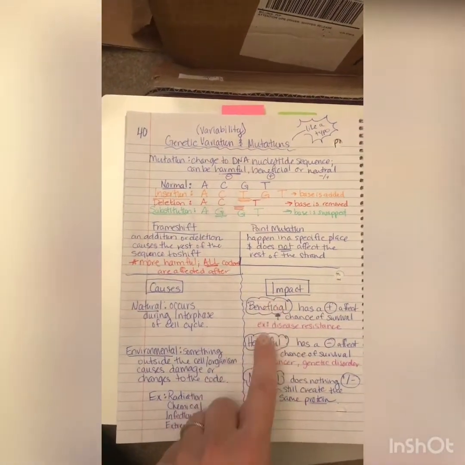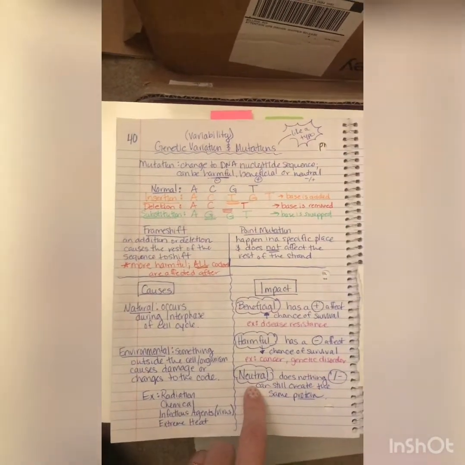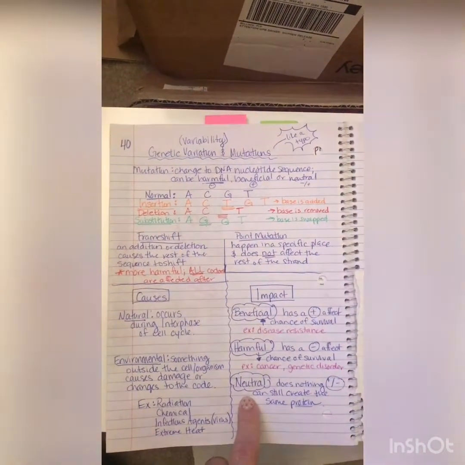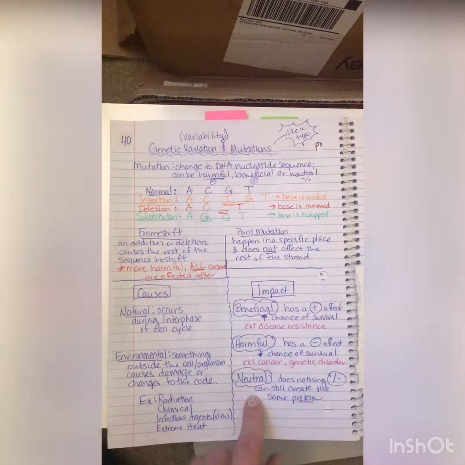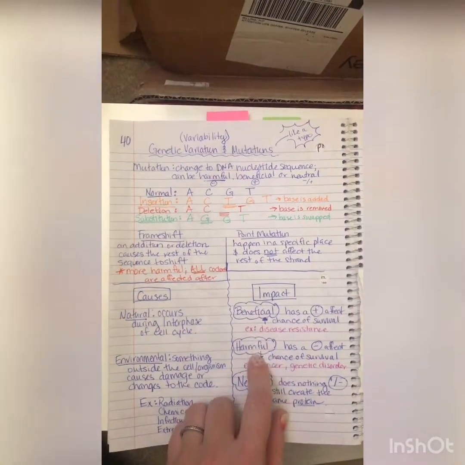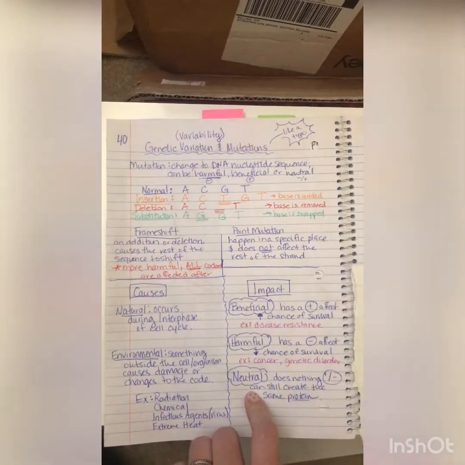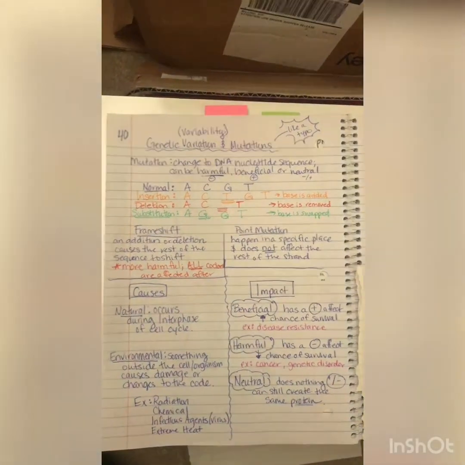Which one of these do you think happens most in the naturally occurring environment? A beneficial, a harmful, or a neutral mutation? Take a second and think about it.